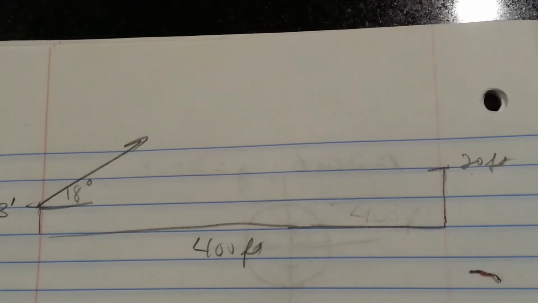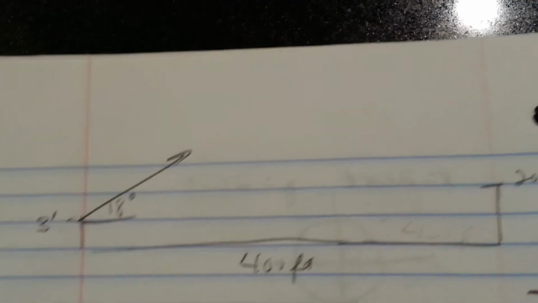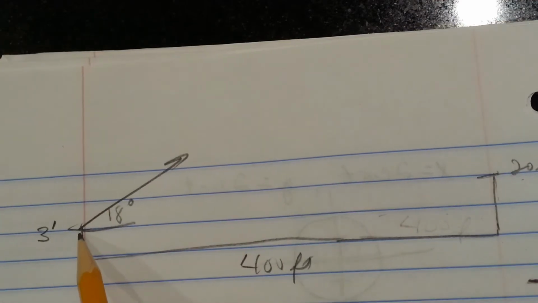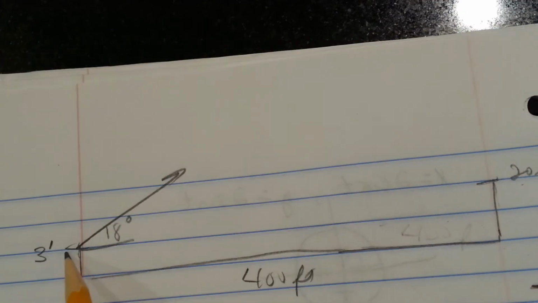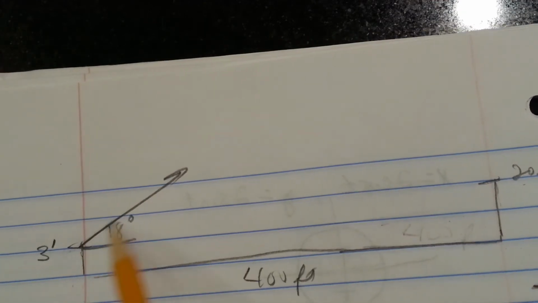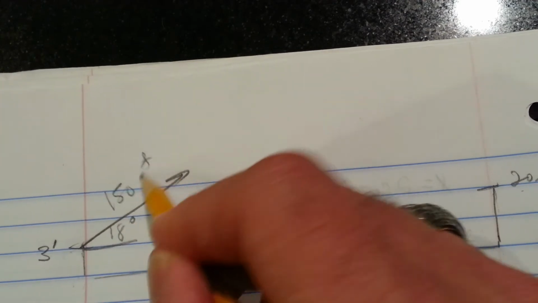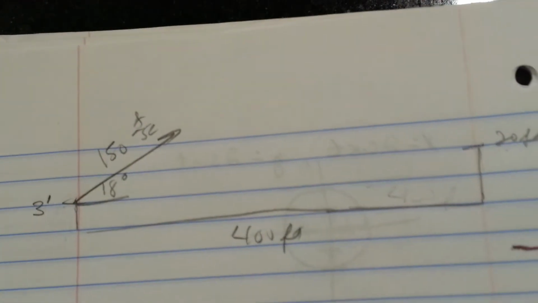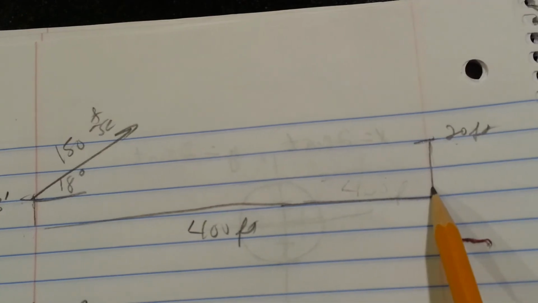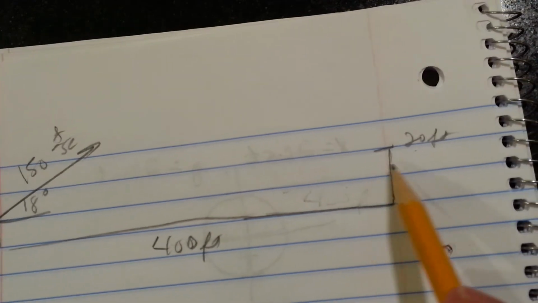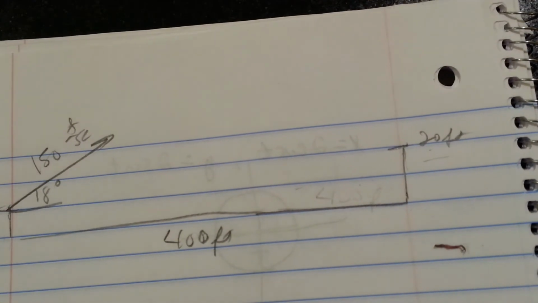Okay, next, we're going to have real world problems dealing with, we're going to break down parametric equations for motion, and golf balls, baseballs. In this case, I have a baseball batter here. He's going to hit the ball. This is at 3 feet above the ground, and the ball's going to be hit at 18 degrees at 150 feet per second. Okay? And the wall of the baseball stadium is at 400 feet, and it's 20 feet high. Okay, will the ball make it out?